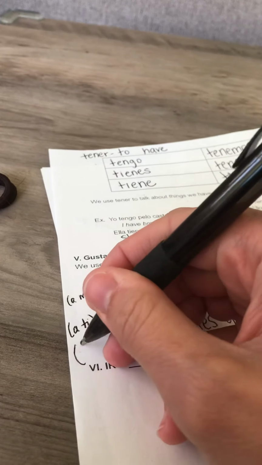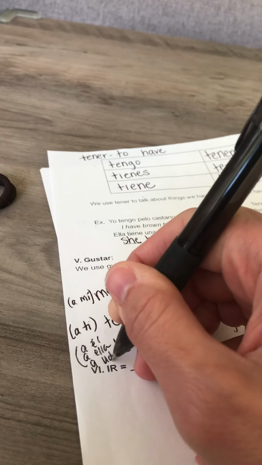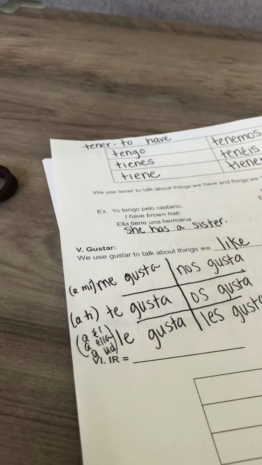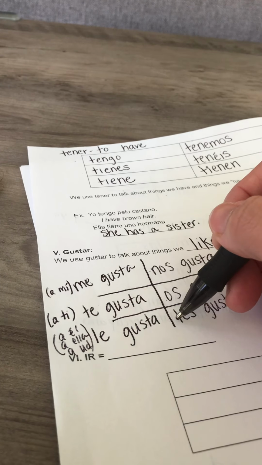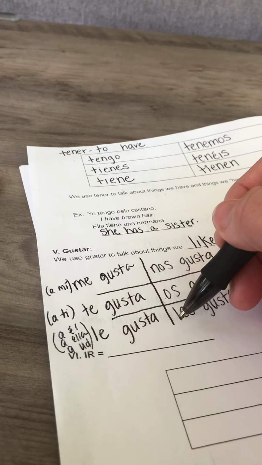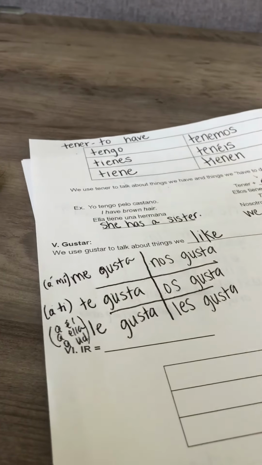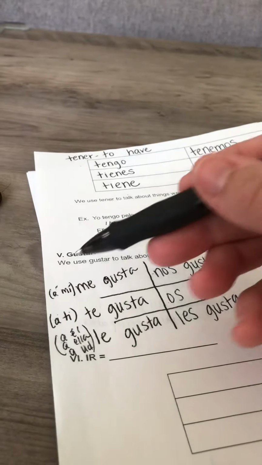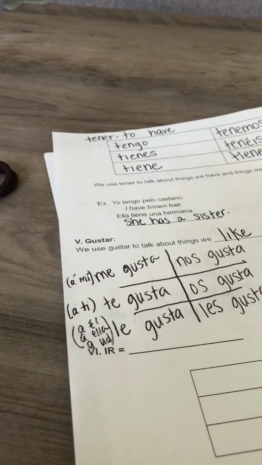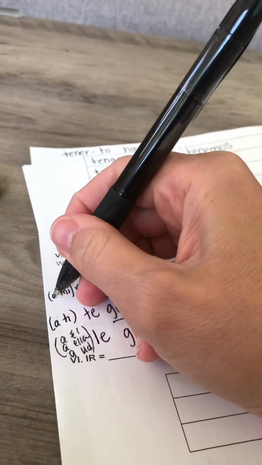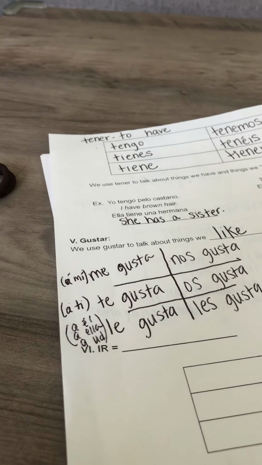For the rest of them, it's pretty easy. For he, she, and usted, you would say a él, a ella, a usted, le gusta. And same here, a nosotros nos gusta, a vosotros os gusta, a ellos les gusta, a ellas les gusta, a ustedes les gusta. Basically, you have the letter A in front of it, because gustar literally means pleasing to. So it's pleasing to me, to you, to him, to her. Do you have to have this part? No. So me gusta, te gusta, le gusta, nos, os, and les gusta.